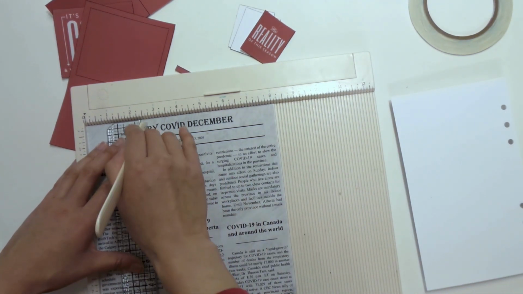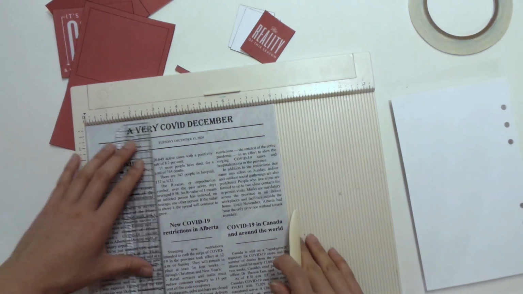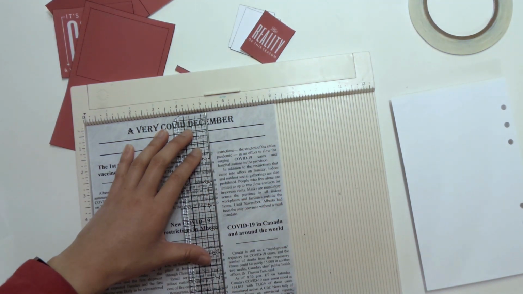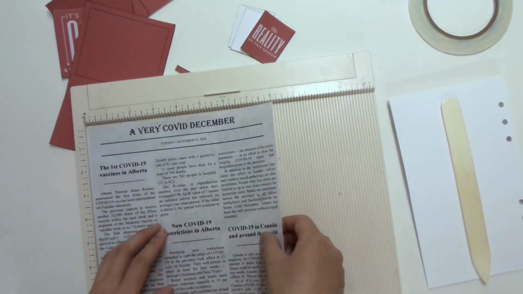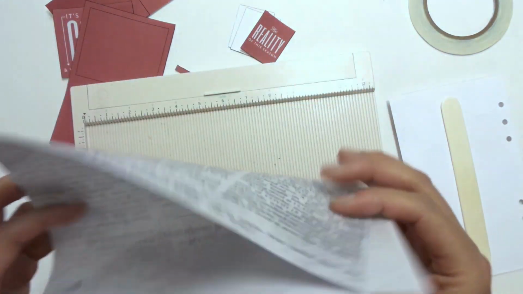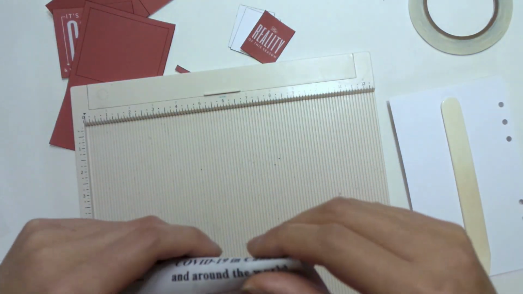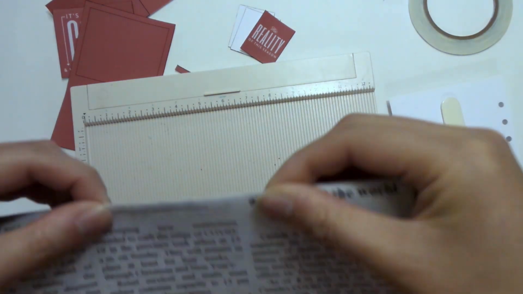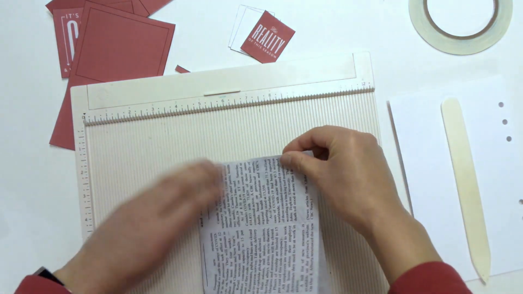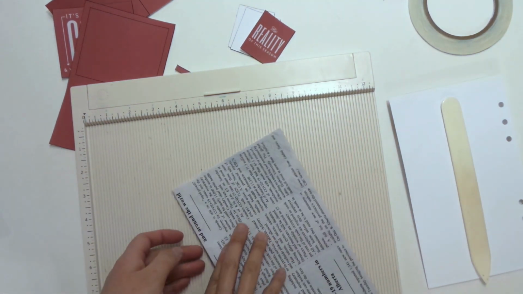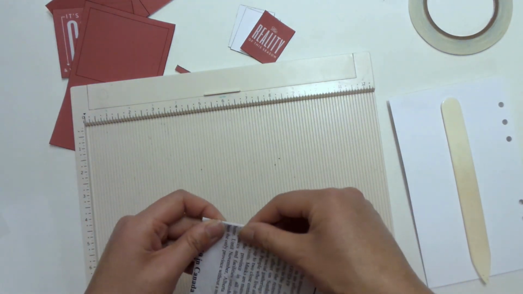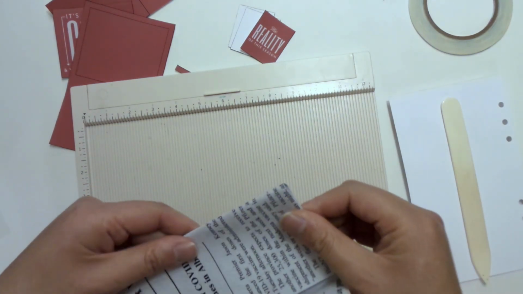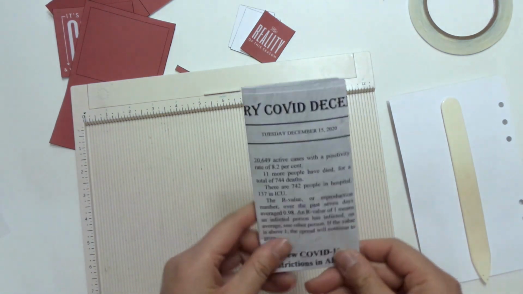So about there. This isn't exactly in thirds, but it's close enough for me. Then just fold this over. Like so.